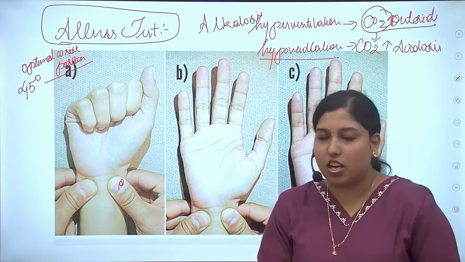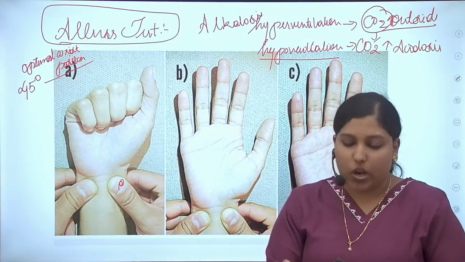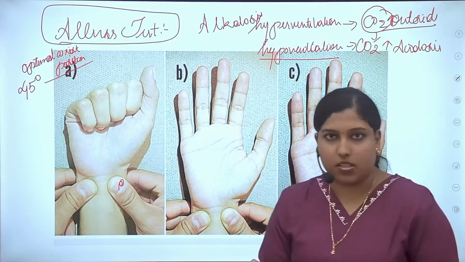So 45 degrees is the correct answer; you should not take any other answers.